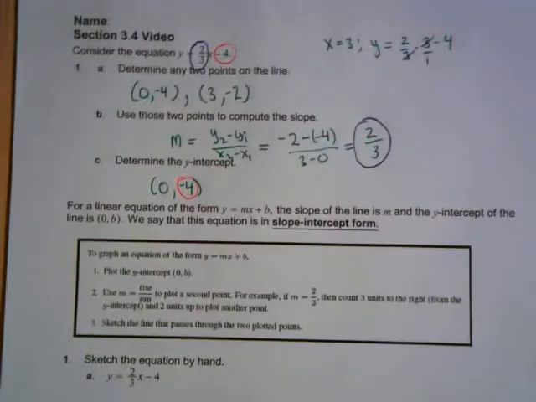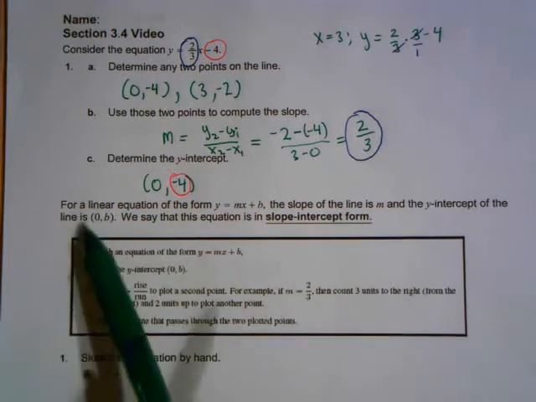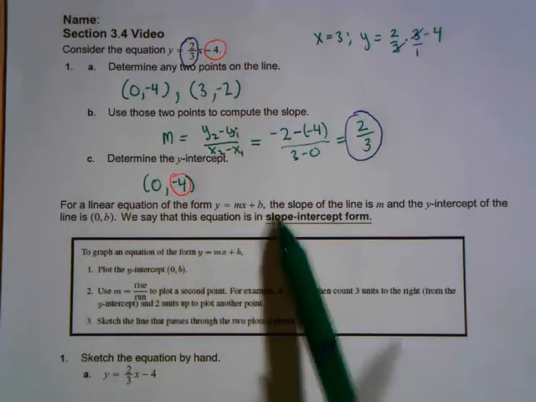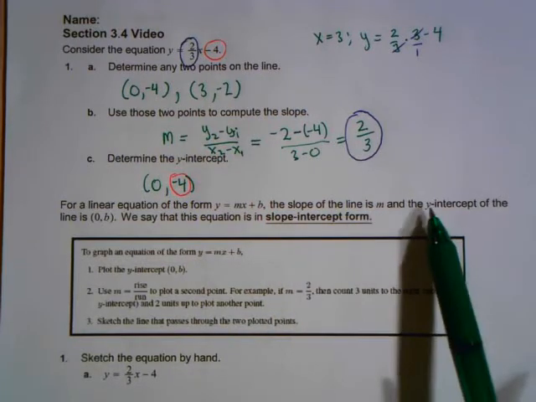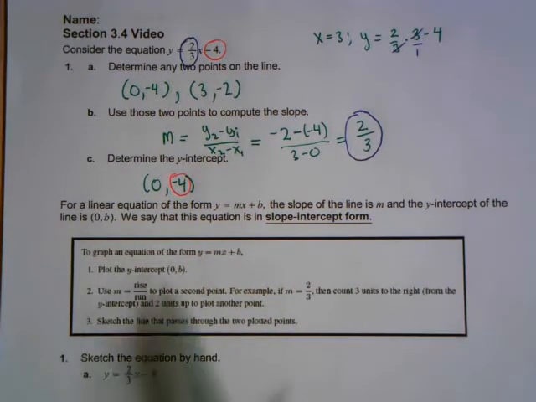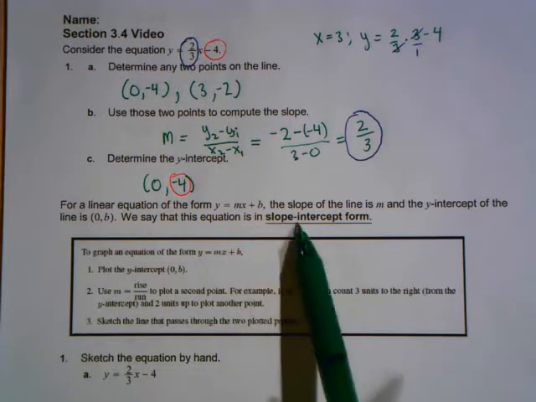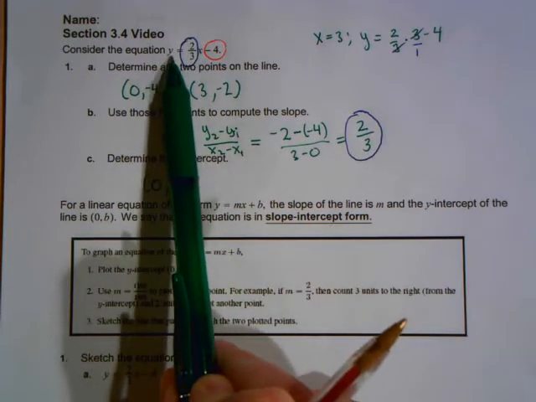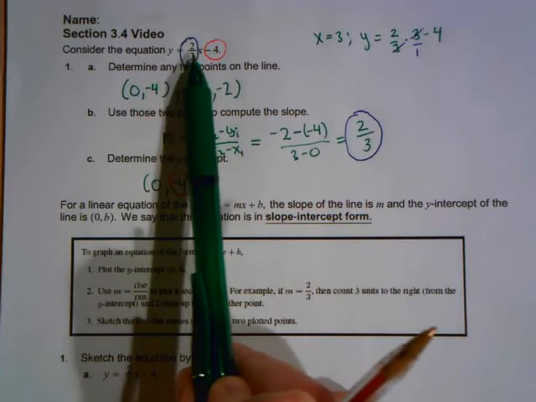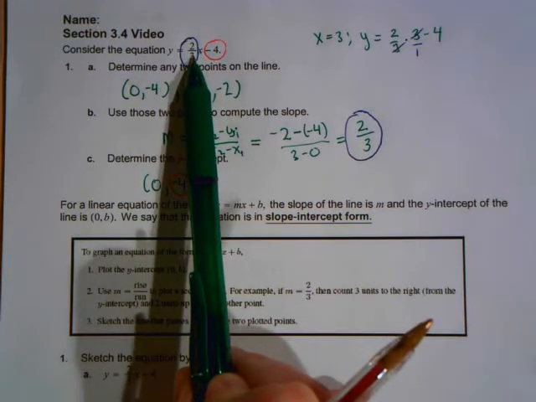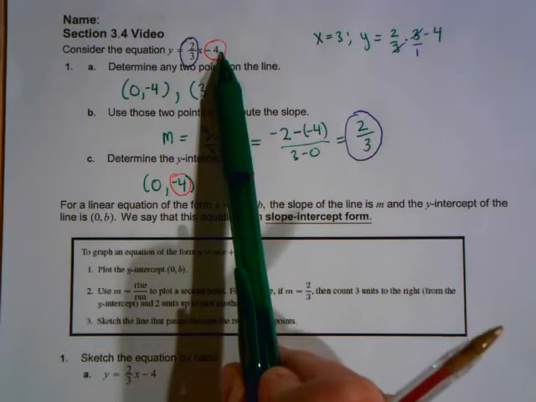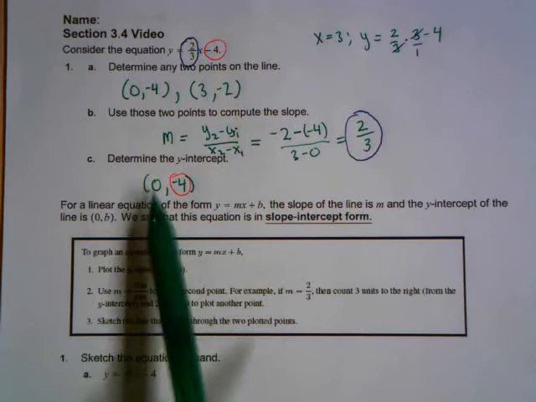And this is our whole point of this section. For a linear equation of the form y equals mx plus b, the slope of the line is m, and the y-intercept is 0, b. We say this equation is in slope-intercept form. So notice this equation I gave you was in slope-intercept form. We had the y all by itself, the number in front of the x, that gave us the slope, 2/3. The number here gave us the y-intercept, 0, negative 4.